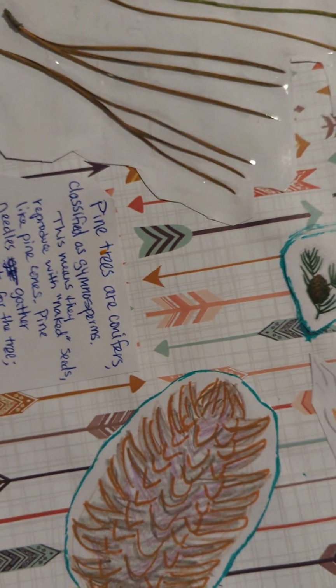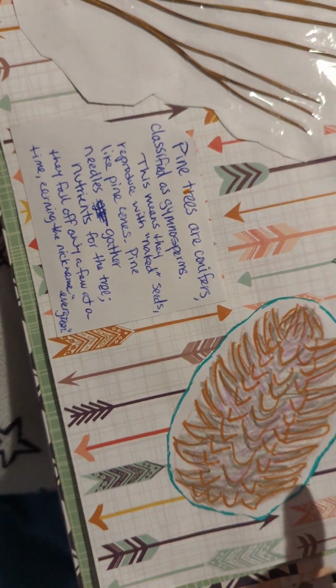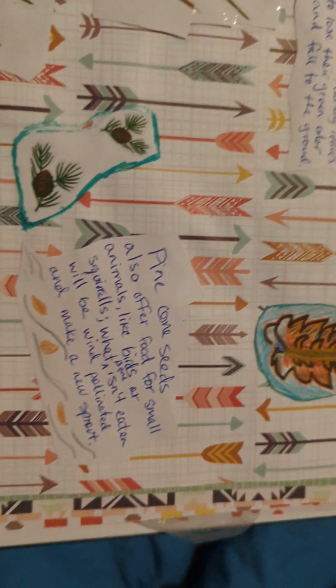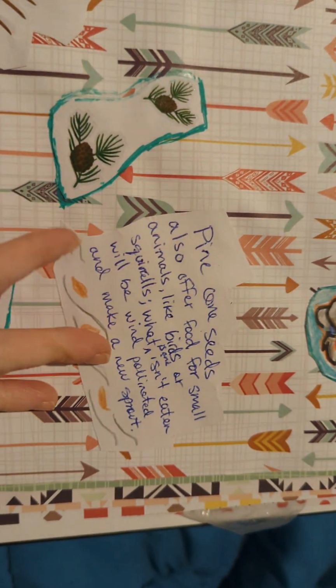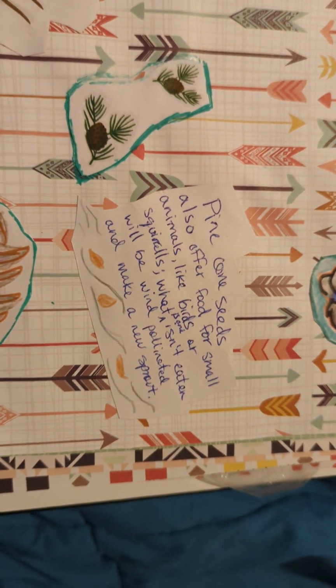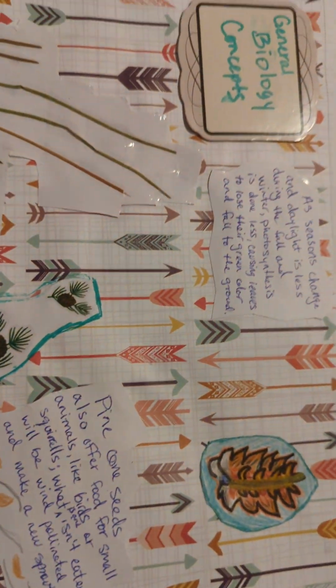And there's, this is me and my daughter drawing pine cones. And of course they also offer food for small animals, as well as being wind pollinated and sprouting new tiny trees.